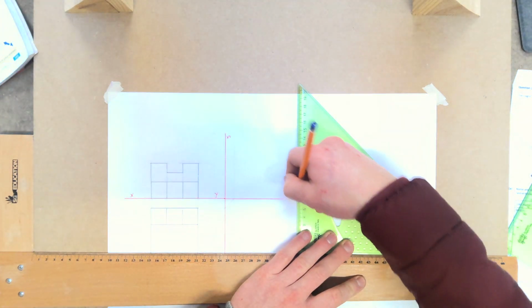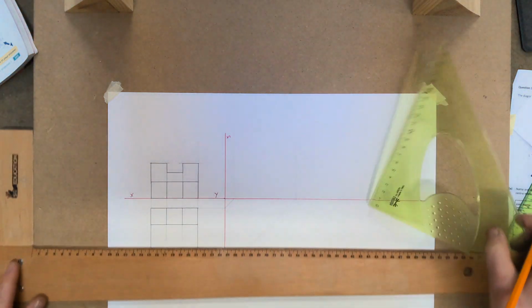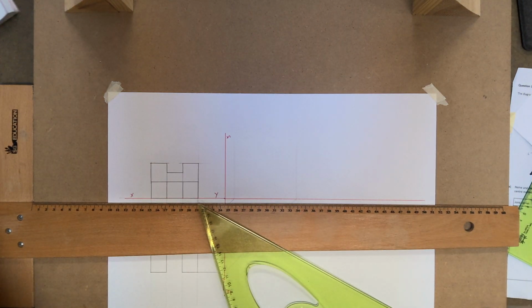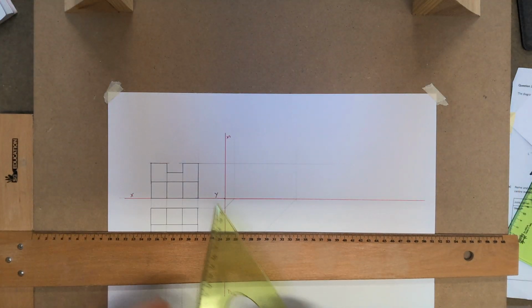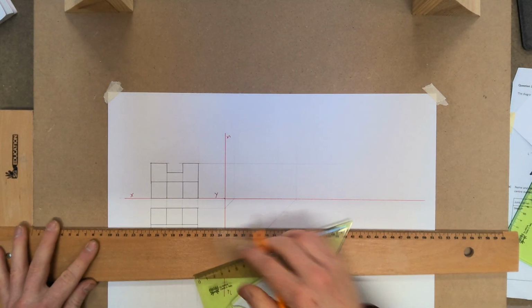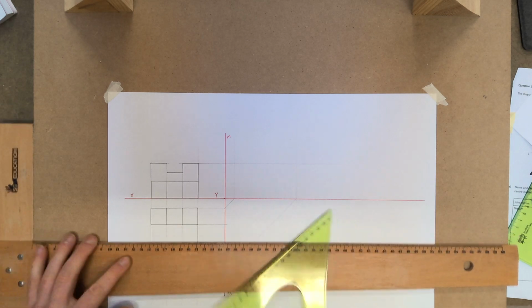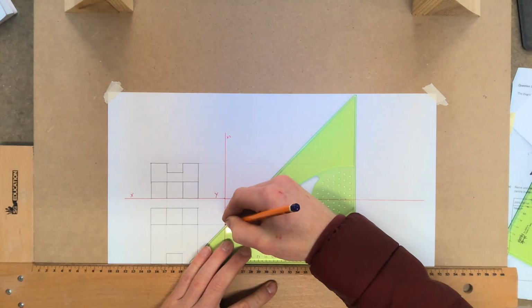Now, like the plan, we can bring across our elevation here. All the three views are linked with each other, so I can bring across these views to get my heights and so on. I have this here, I can bring across this one out, and bring it up to get the start of that L shape.